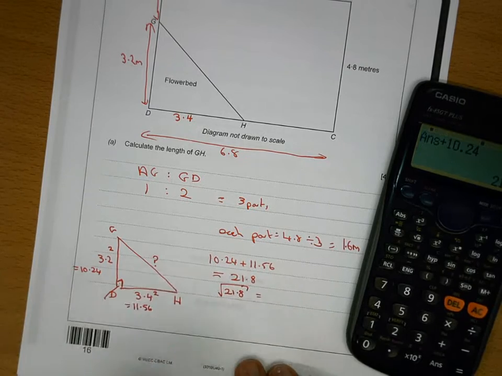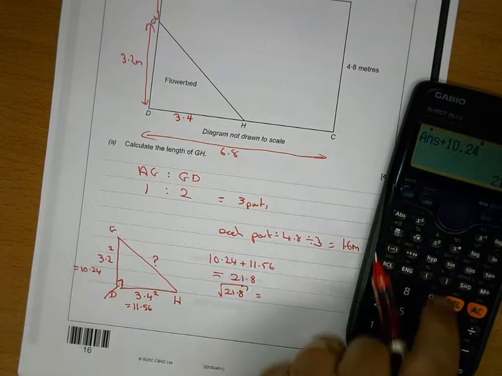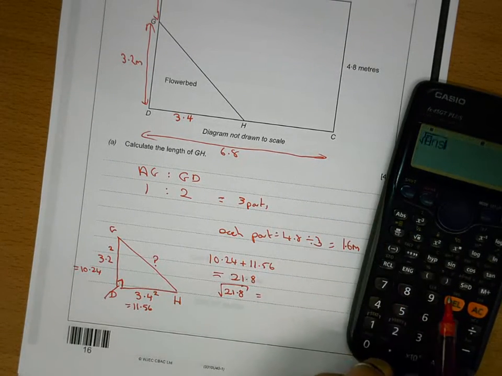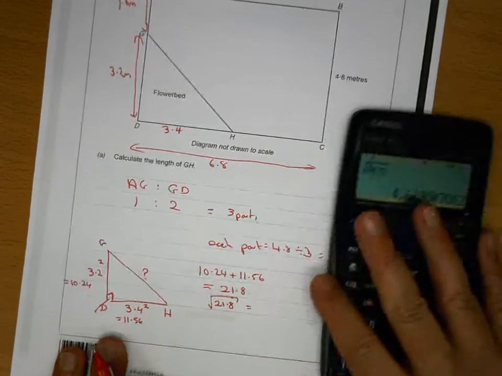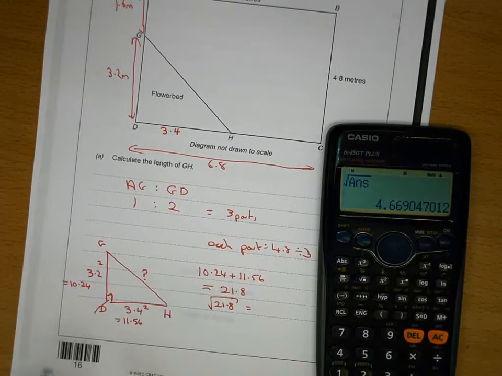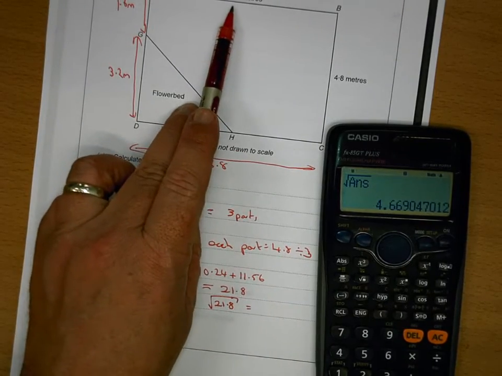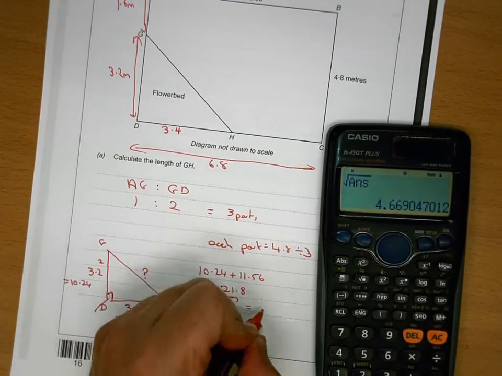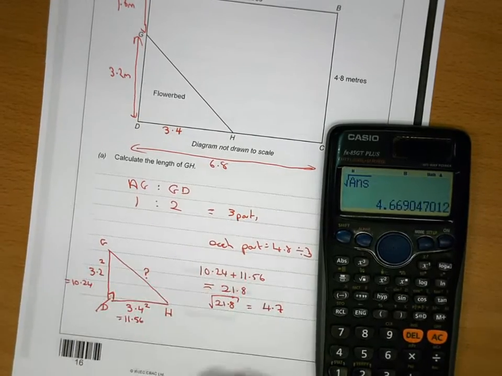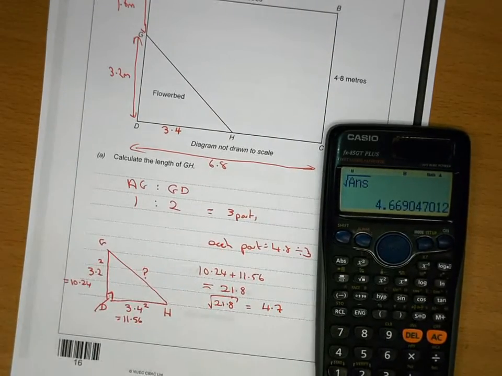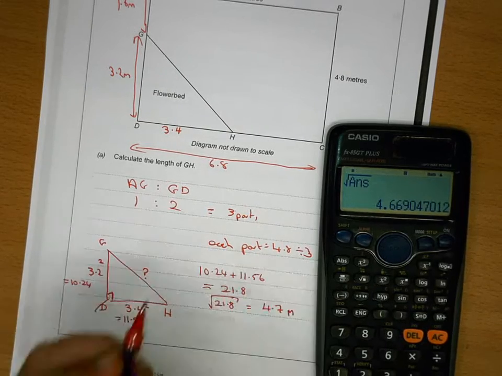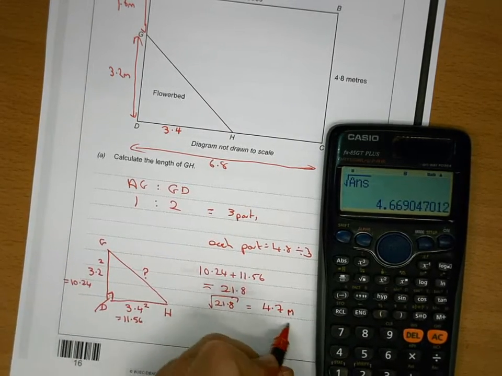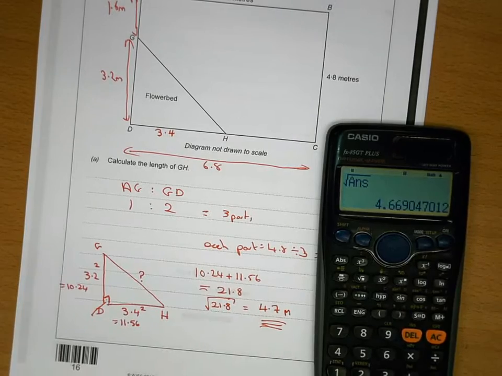So now we do the square root of 21.8, which is 4.669. Because they're giving you measurements to 1 decimal place, it's going to be absolutely fine for you to round to 1 decimal place, which would be 4.7 meters. So GH is 4.7 meters.